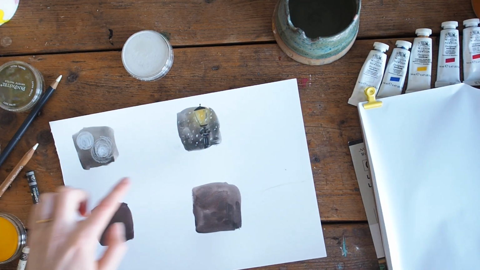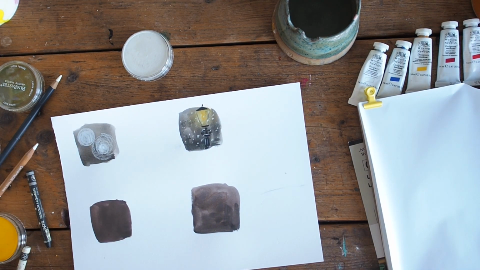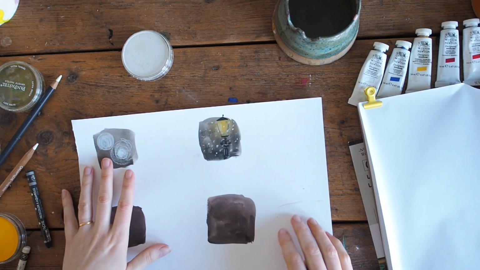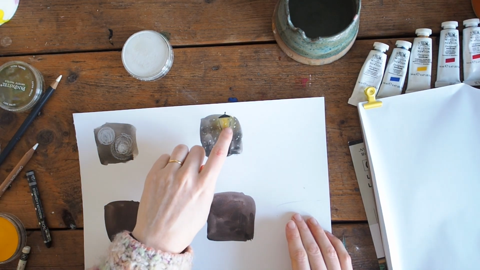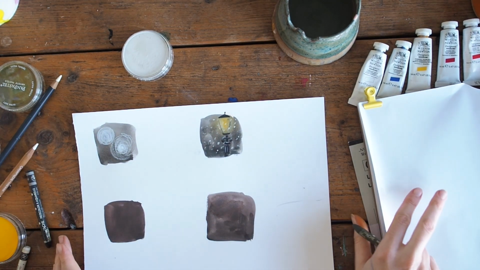So in this tiny little study, we've already created a lot of atmosphere through mixed media and thinking about what different materials we can use and trying different things. So these were less successful, but this I really like.